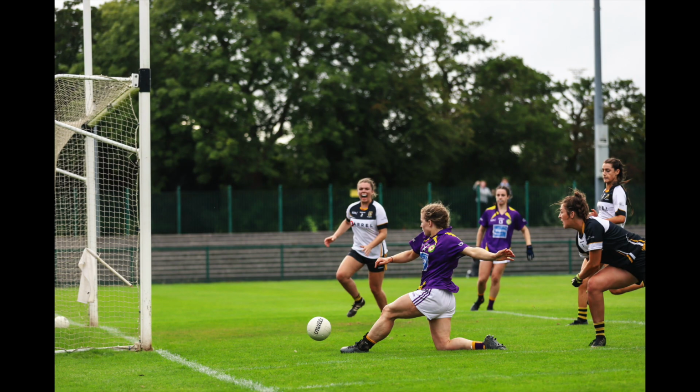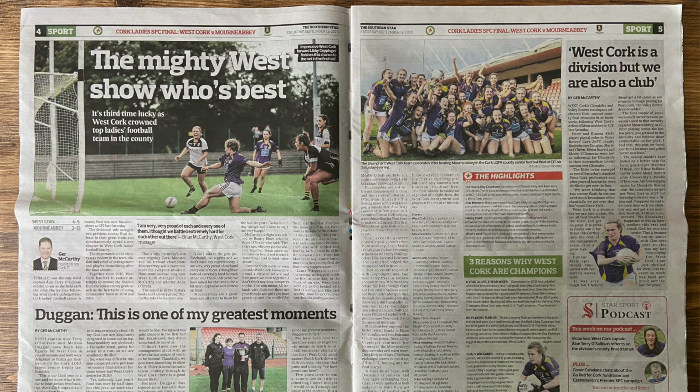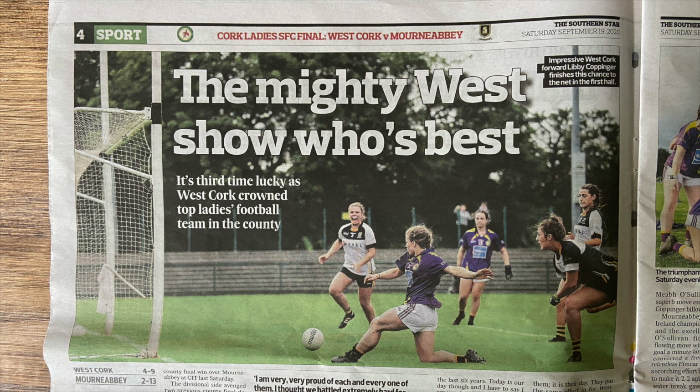Another example, this was a very important goal. Tons and tons of copy space, negative space, whatever you want to call it, at the top. This is how it was used in the newspaper. Zooming in, you can see even further just how much text was used on top of the picture.